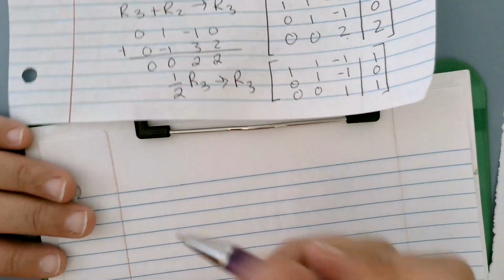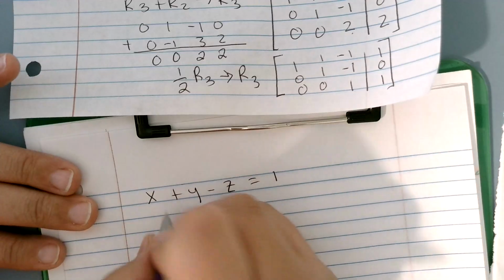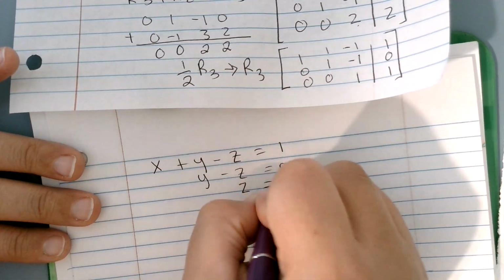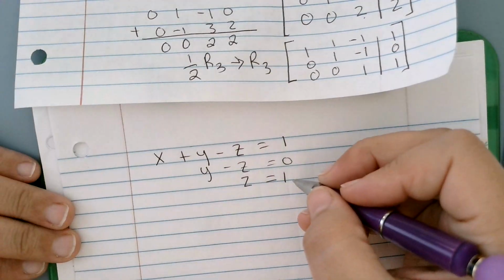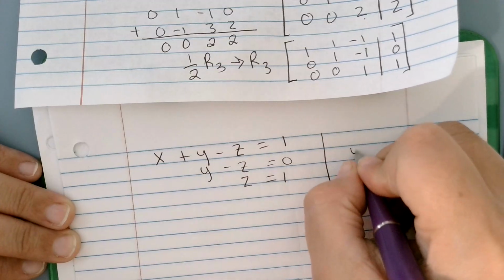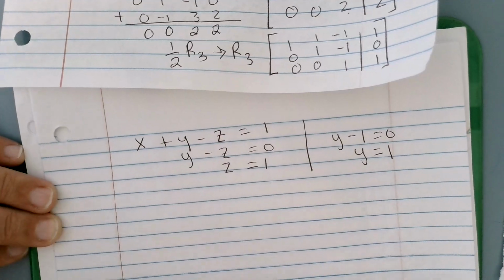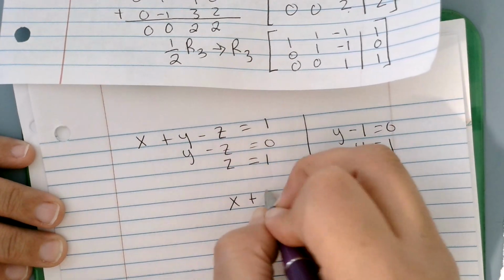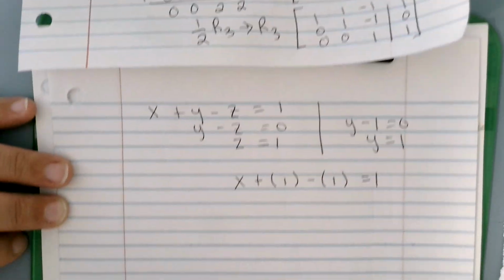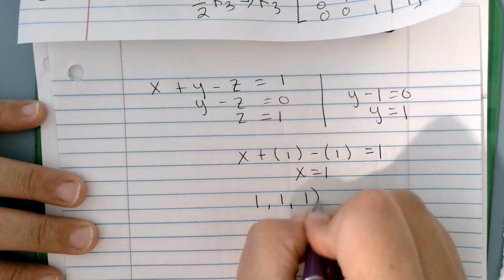I'm going to write my answer down in equation form really fast. So x plus y minus z equals 1, y minus z equals 0, and z equals 1. So backwards substituting, y minus 1 equals 0, so y equals 1. And then x plus 1 minus 1 equals 1, so x equals 1. So I have 1, 1, 1.